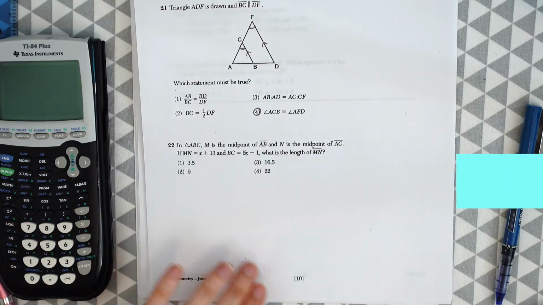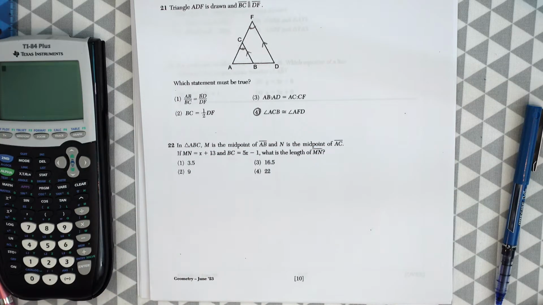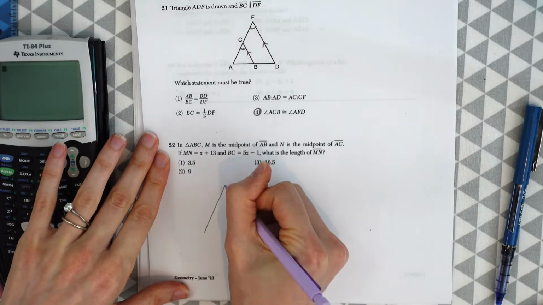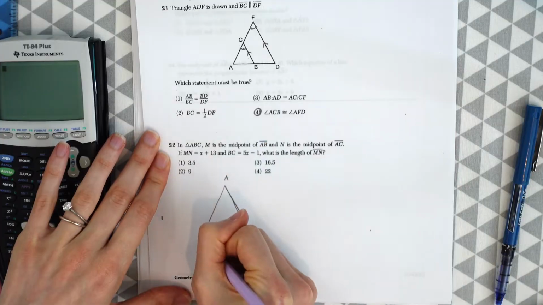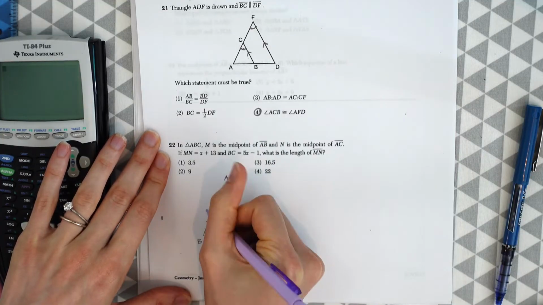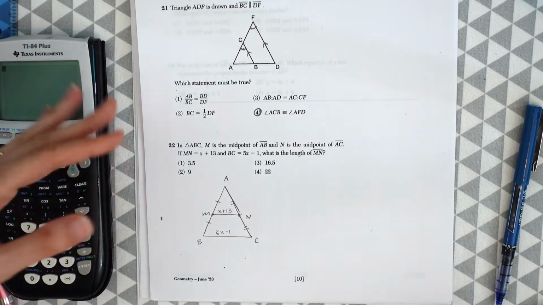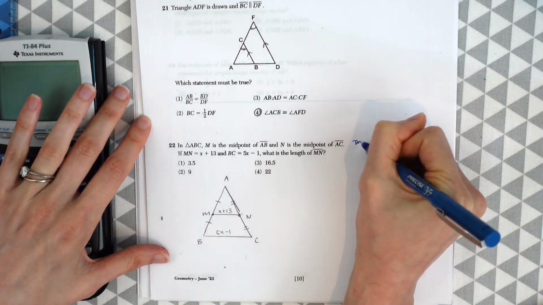Question 22. In triangle ABC, M is the midpoint of AB and N is the midpoint of AC. If MN equals x plus 13 and BC equals 5x minus 1, what is the length of MN? So let's sketch this out. So we're going to solve this using the triangle midpoint theorem.